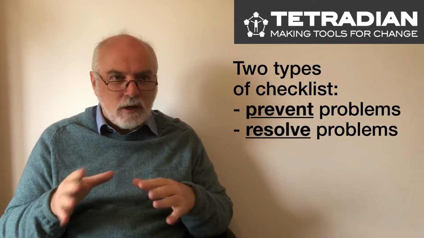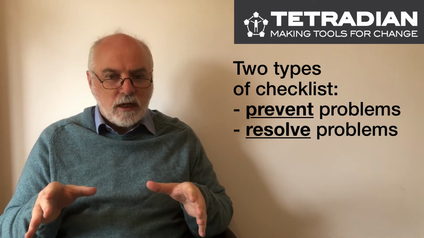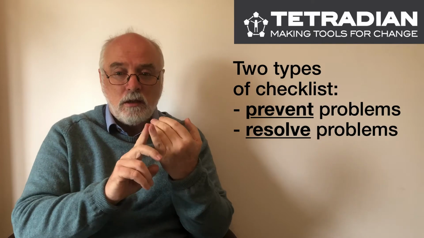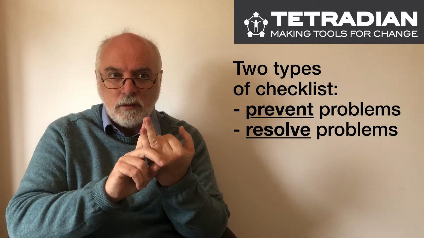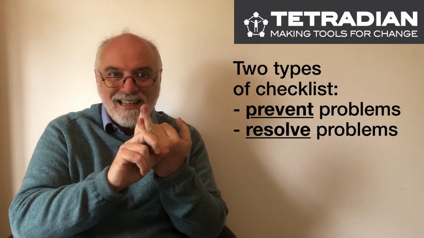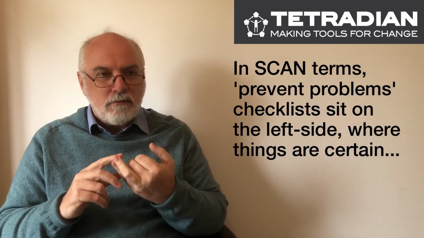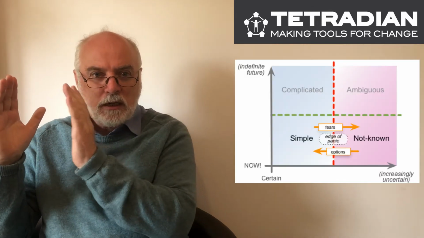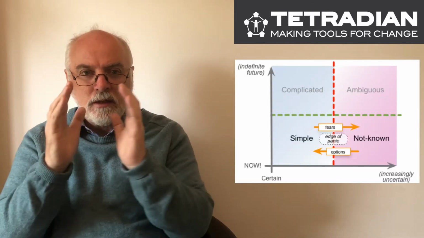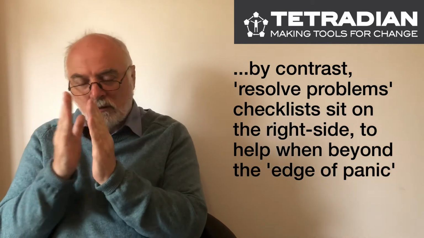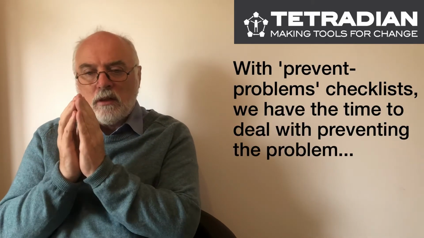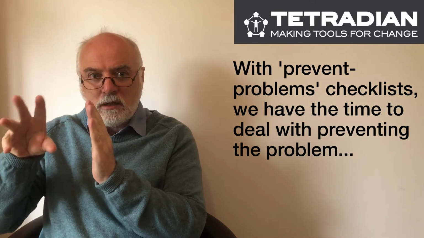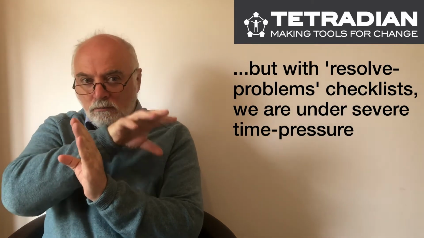There are two quite distinct types of checklist. One to prevent problems so that they don't occur, and the other is to help resolve problems after they've occurred or as they're occurring. One of the reasons for this is, if we look at the SCAN framework, we can see that there's this difference between the certain and the uncertain, or at runtime we cross over the edge of panic. So they're fundamentally different concerns. One of them is that we have the time to deal with the problem, and the other is when we're under really high time pressure.